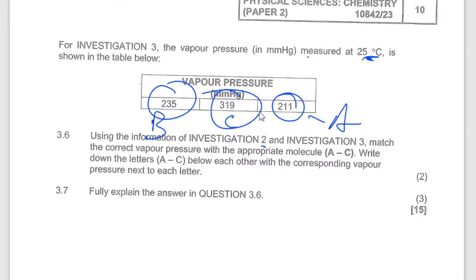Or in the reverse. You can write it in the reverse way. You can say that B has a lower boiling point than A. Therefore, the lower the boiling point, the higher the vapor pressure.